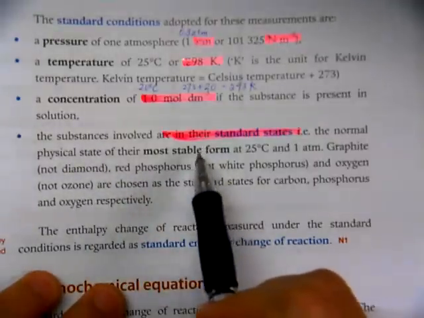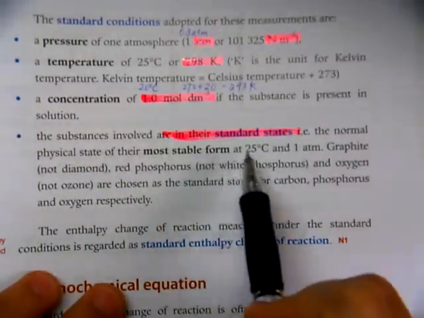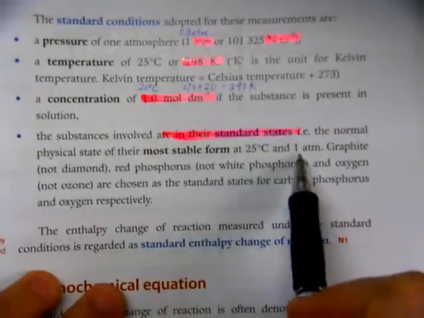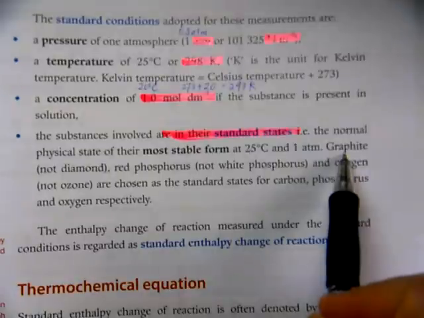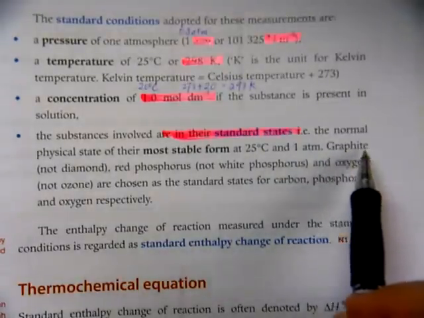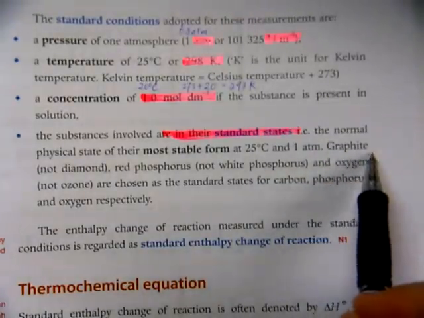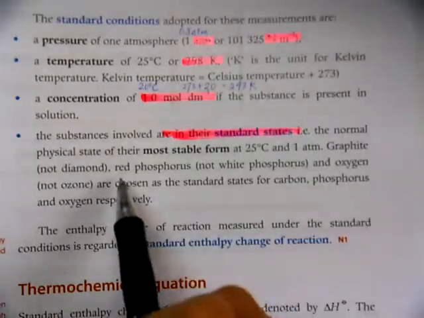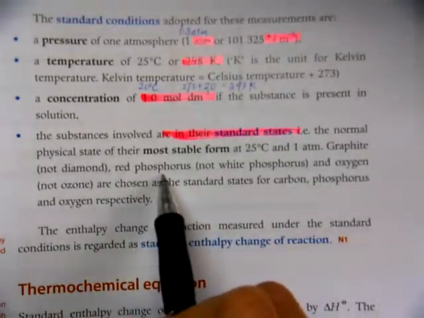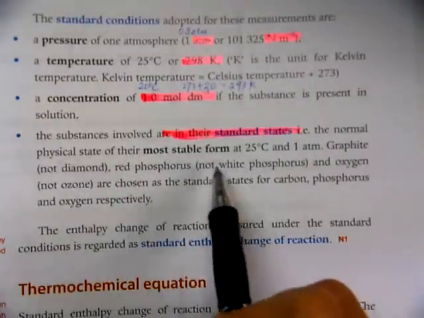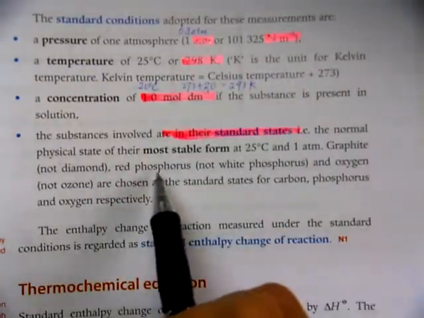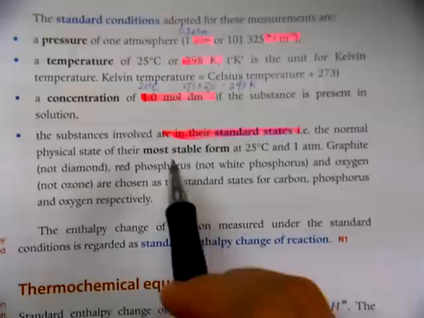The stable form of carbon at 25 degrees Celsius and 1 atm is graphite. So if we need to use carbon, then we are talking about this form, graphite. Another example is phosphorus. The stable form is red phosphorus, not white phosphorus. In other words, phosphorus has 2 forms.